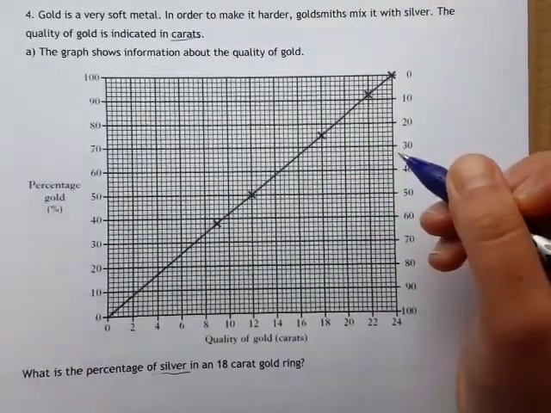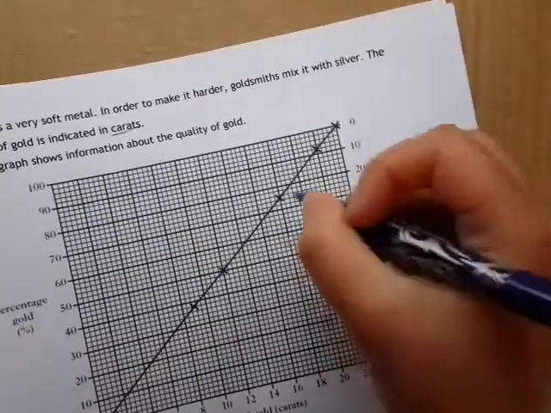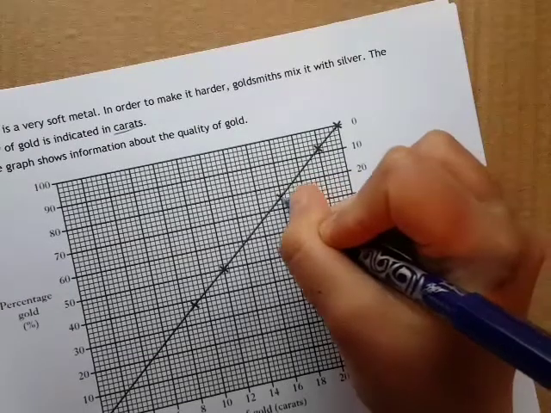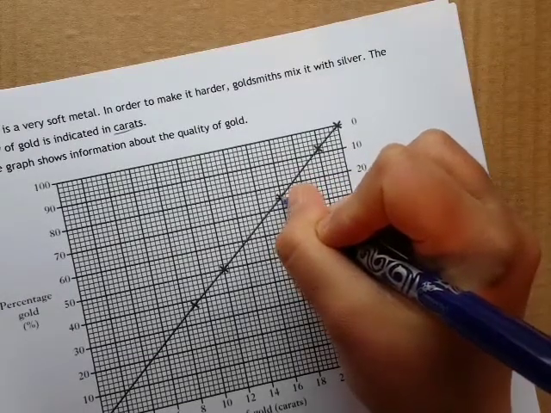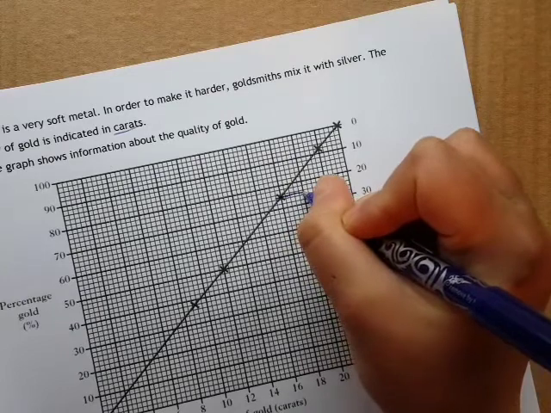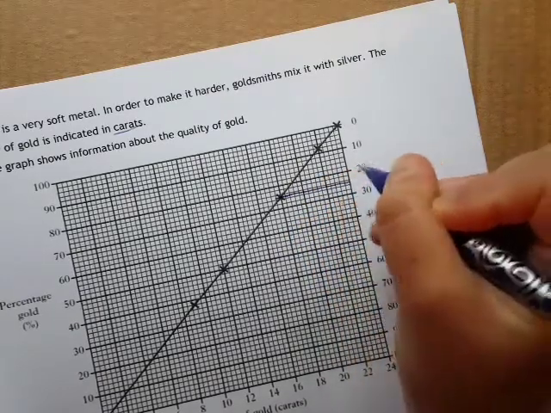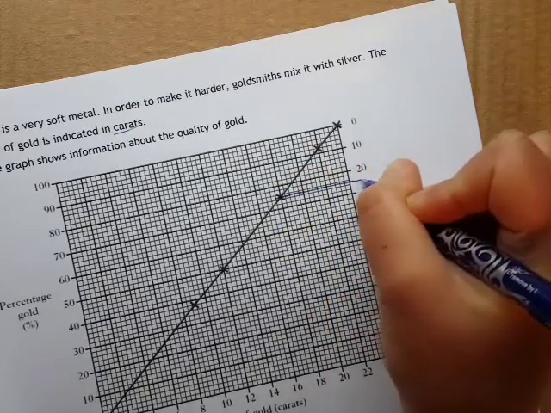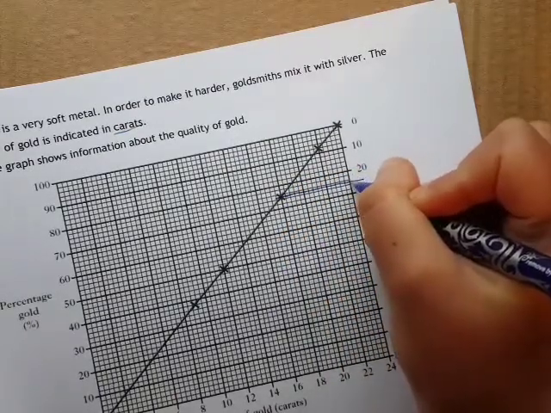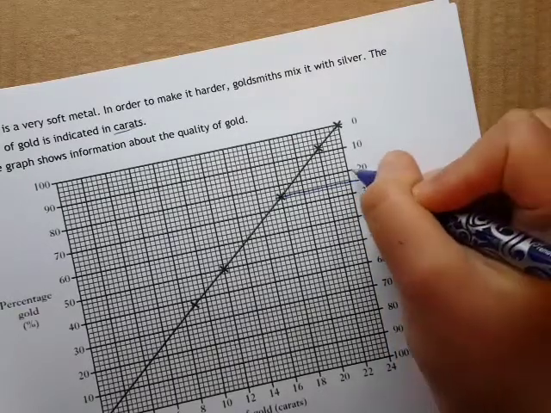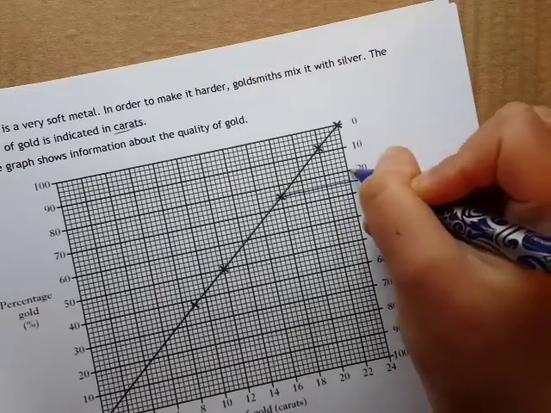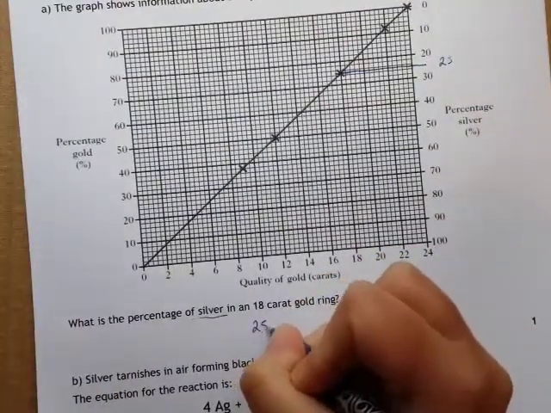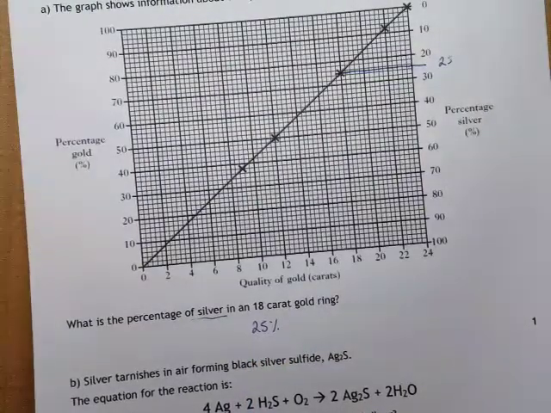Now, most of you got this spot on, but some of you were a little bit careless with the way you followed this cross across to the axis. So the middle of the cross, I would say, is right between those two lines there, if you look at it carefully. Okay, so the top of the cross is there and the bottom is here, but the middle comes out bang on between these two grid lines on the graph. So we're coming out at exactly between 20 and 30. So we're coming out at 25% silver in an 18 carat gold ring.